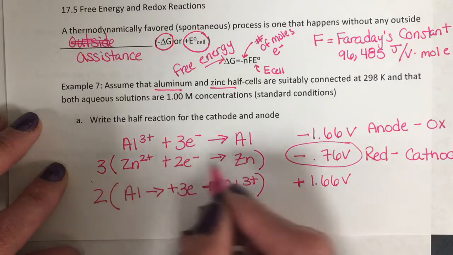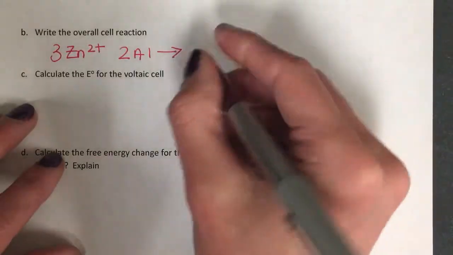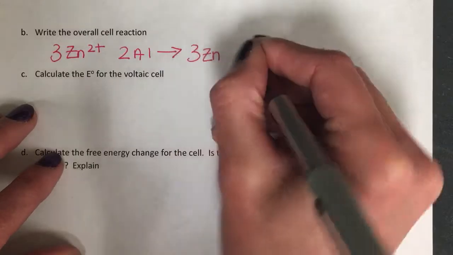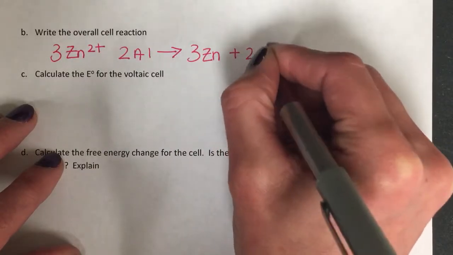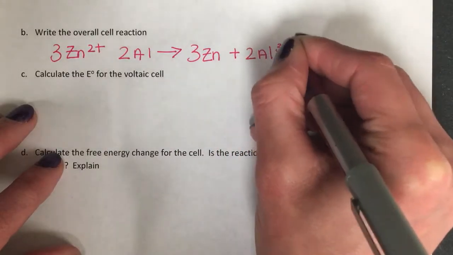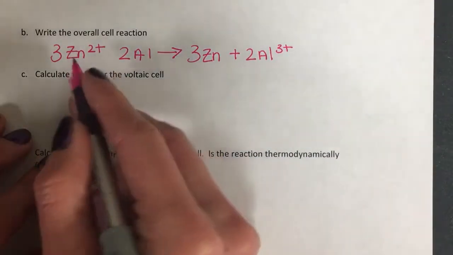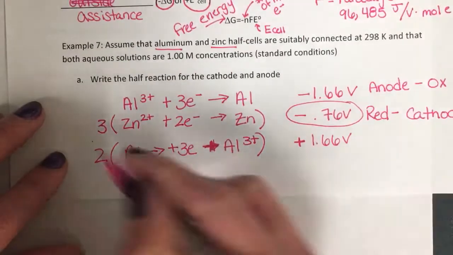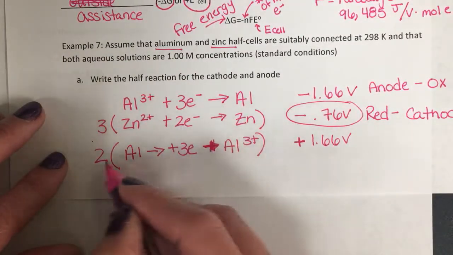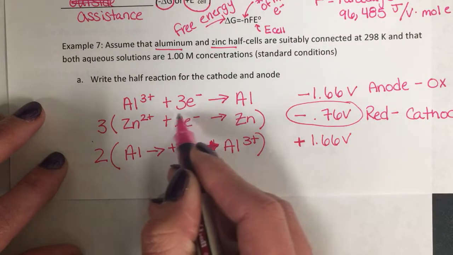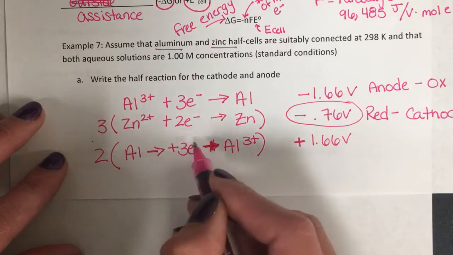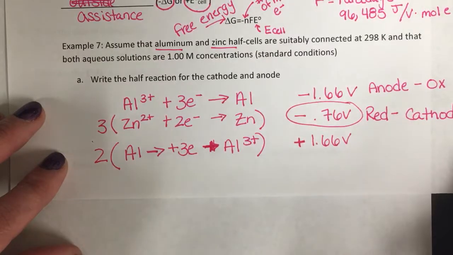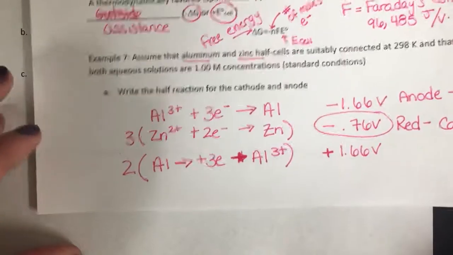I'm going to have 2 aluminum 3 pluses. Now I don't show my electrons here because 3 times 2 is 6, 2 times 3 is 6. I've got them as reactants, I've got them as products. Anything that's the same on either side cancels out.